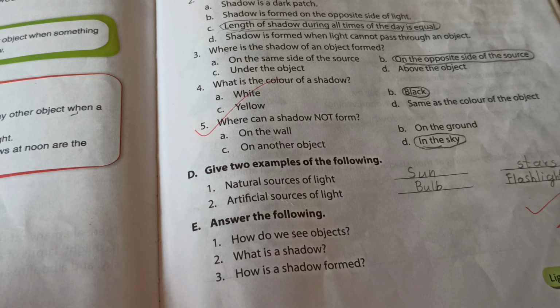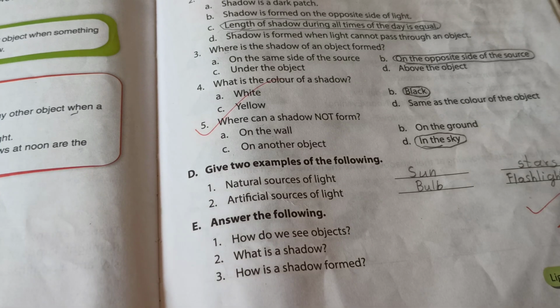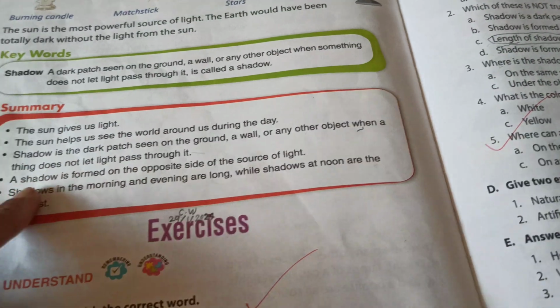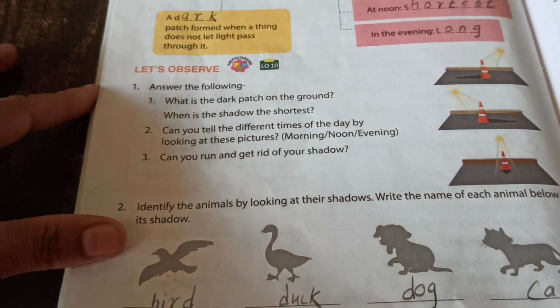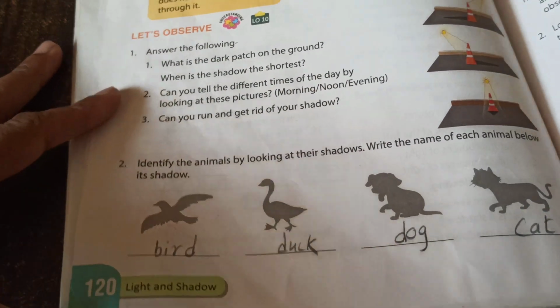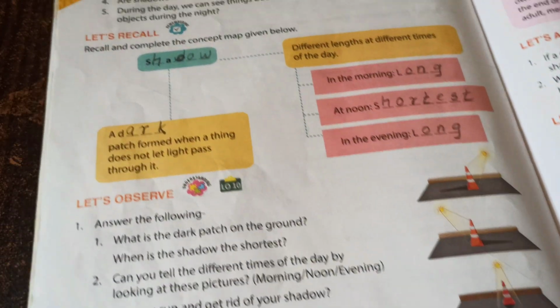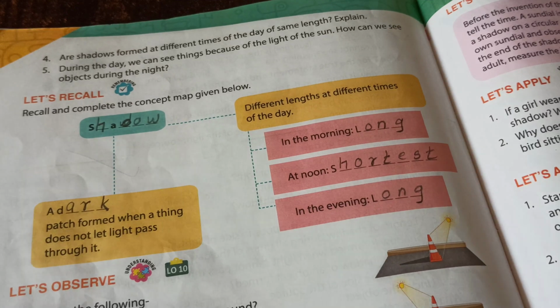Okay. So, write all the question answers in your science notebook 3 times. Okay. If anyone has a confusion, please read the summary. You can easily write down your question answers. Okay kids. Next, page number 120. Here are a few activities. Let's recall.